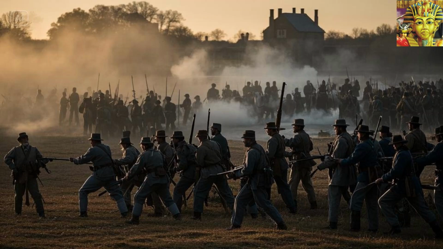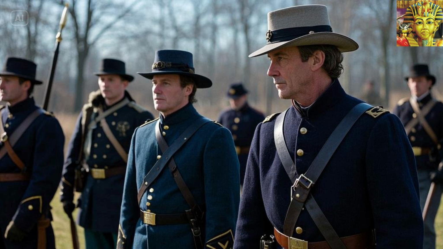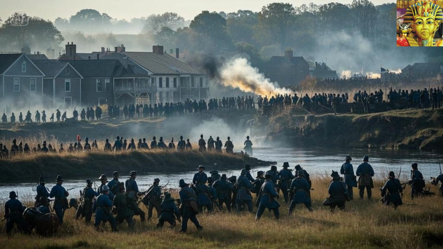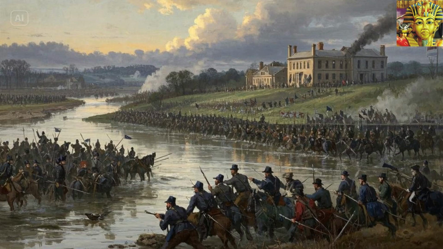The Union's defeat at Fredericksburg highlighted the challenges of conducting offensive operations in the Eastern Theater and forced a re-evaluation of its approach to the war. The battle's outcome also reinforced the Confederacy's confidence and its belief in the possibility of achieving independence.